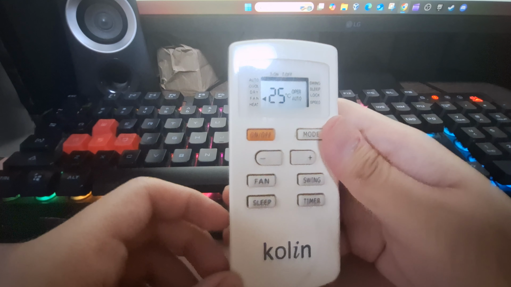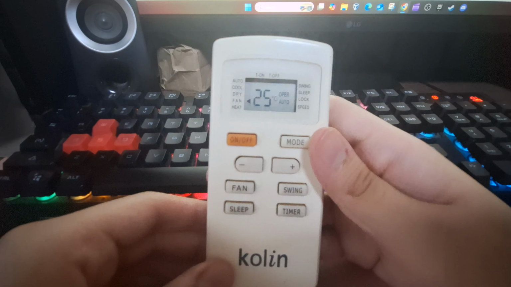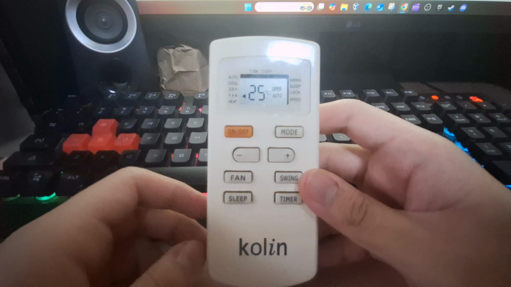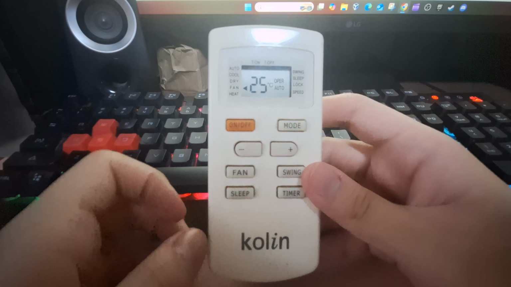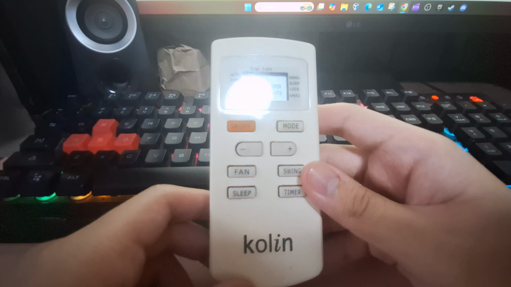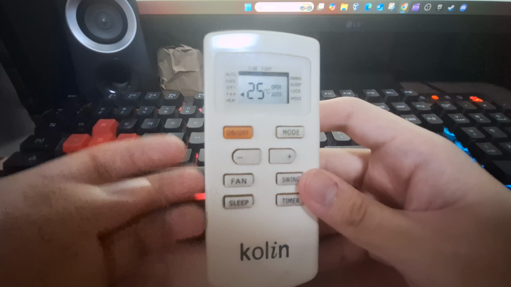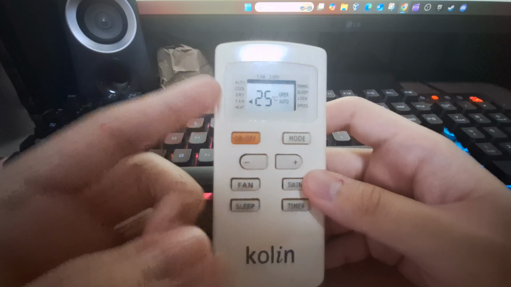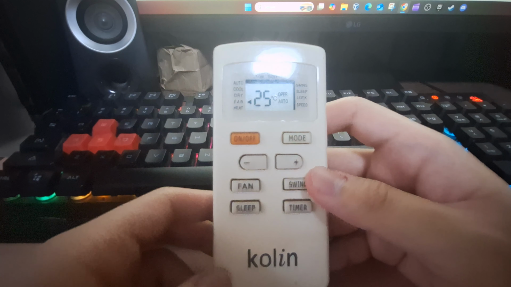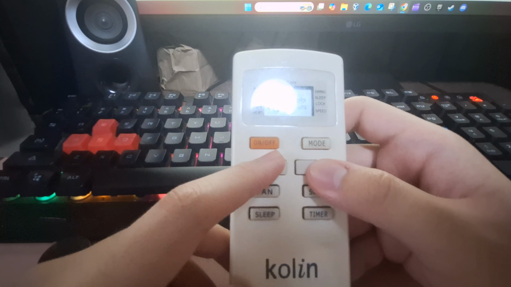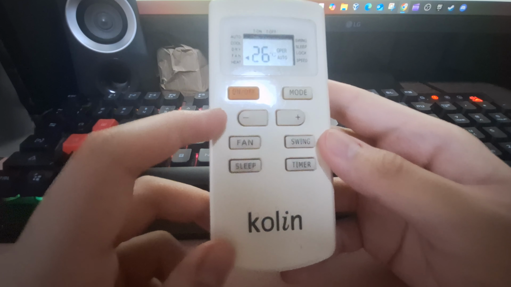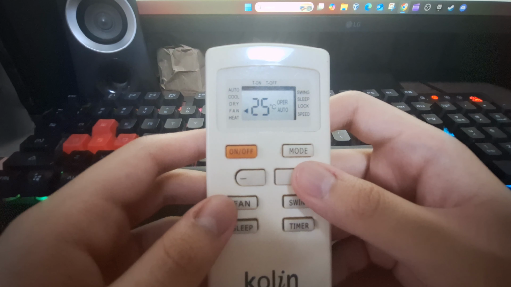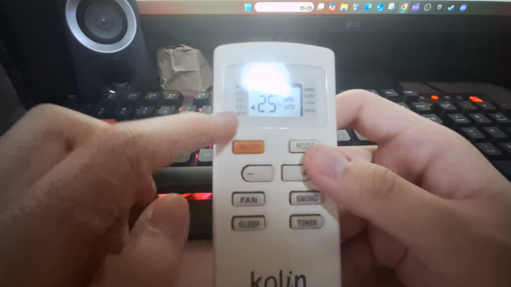The next one is fan mode. In fan mode, the compressor of your AC will not turn on. It will be just in fan mode, so it will not produce any cold air. Take note of that. You can still control the temperature, but the compressor does not turn on, so it will not produce any cold air if you're in fan mode.